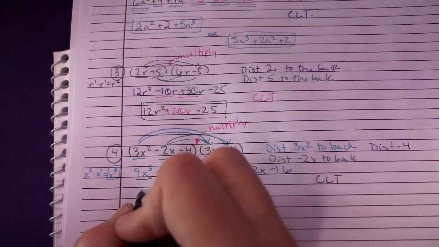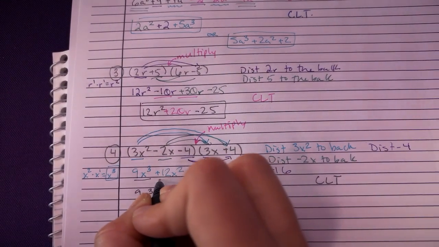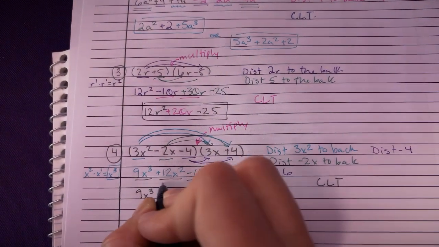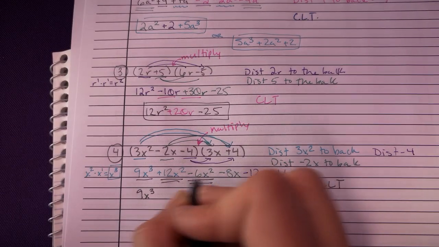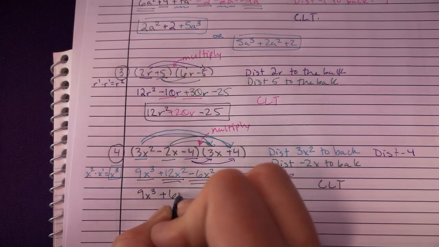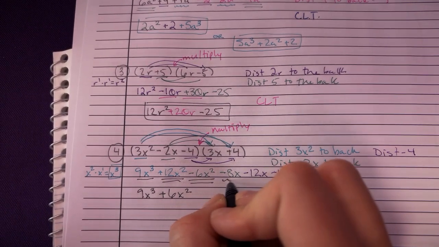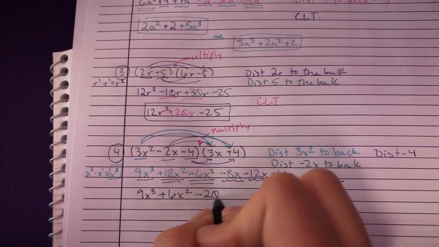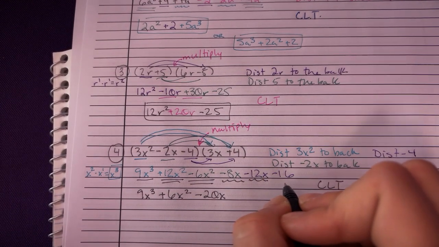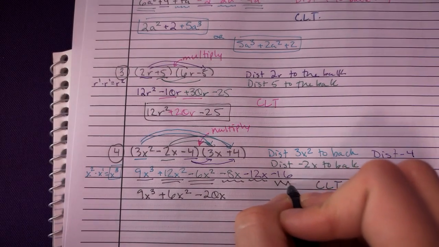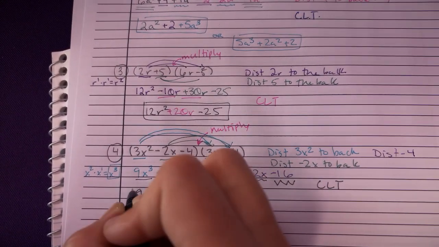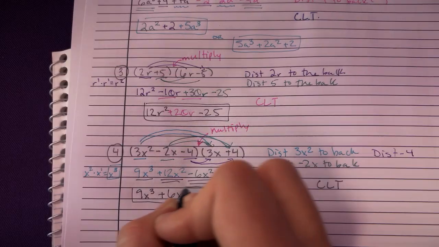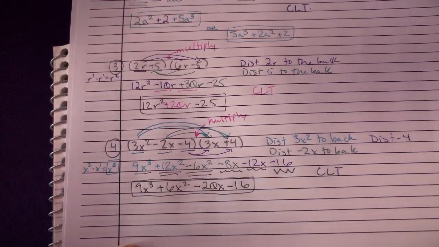9x to the third power is the only one. We got 12x squared and minus 6x squared, so these are like terms, and together that makes 6x squared. We got negative 8x and minus 12x, together that makes negative 20x. And then last but not least is this negative 16, and everything is already in order for us, so that's super duper. And that's the end of this video.